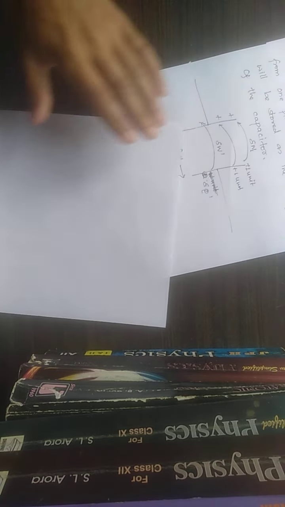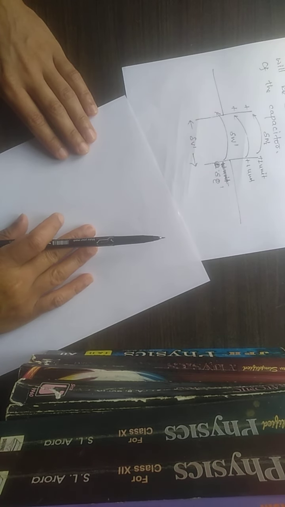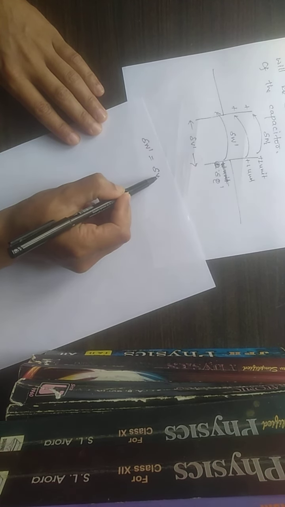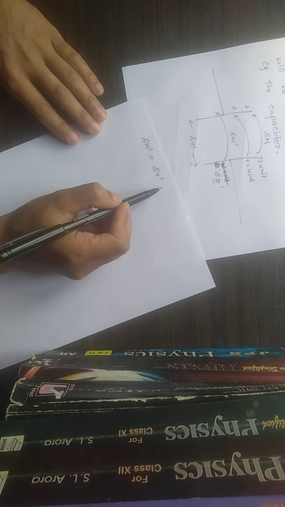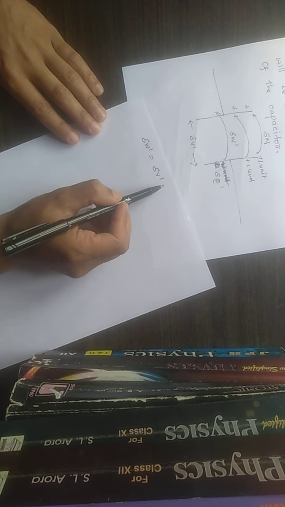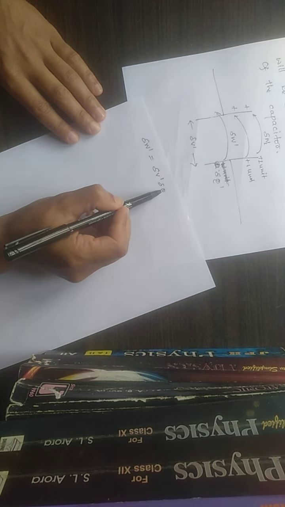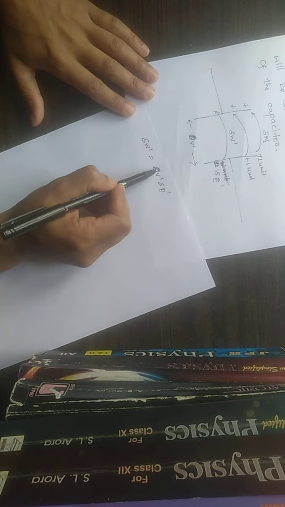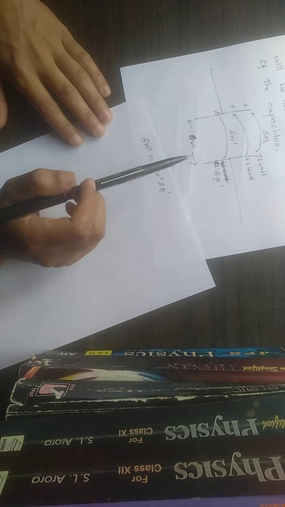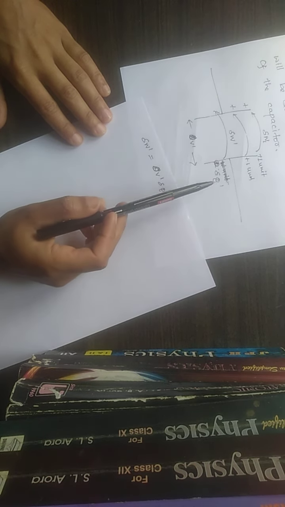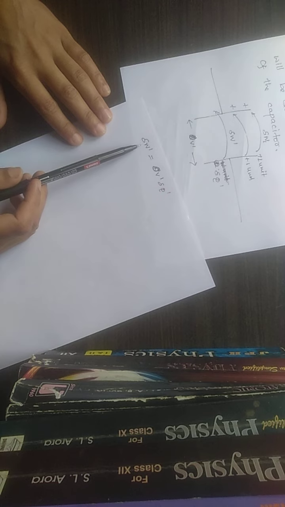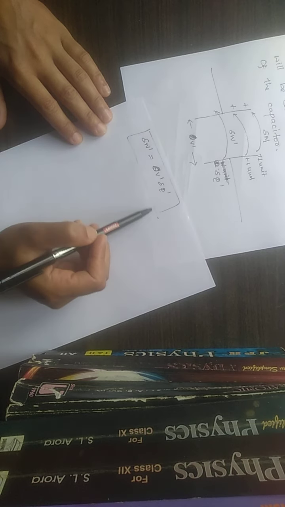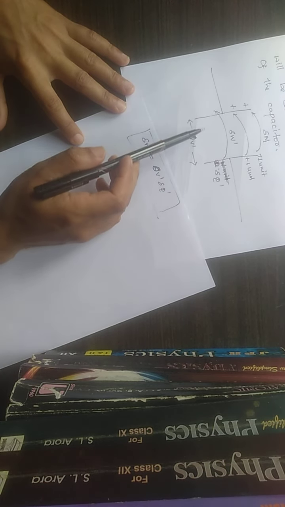So the work done in bringing del Q dash from this plate to this plate will be del W dash equals V dash into del Q dash. This is the small work done in bringing del Q dash from this plate to this plate.